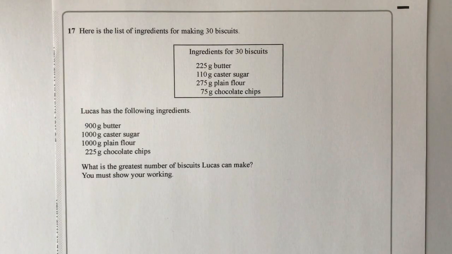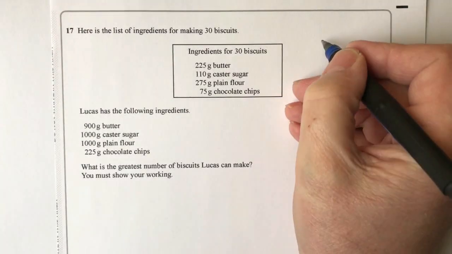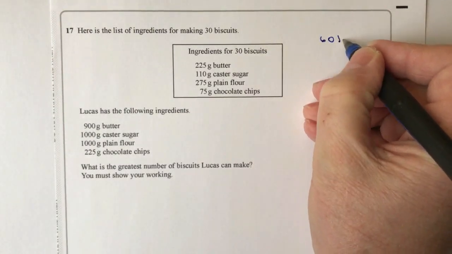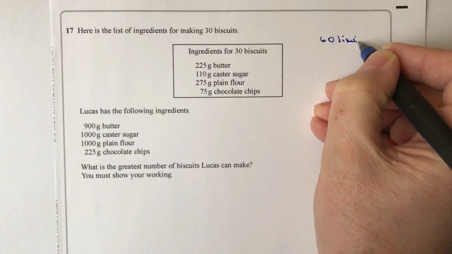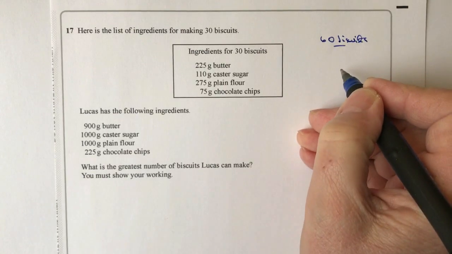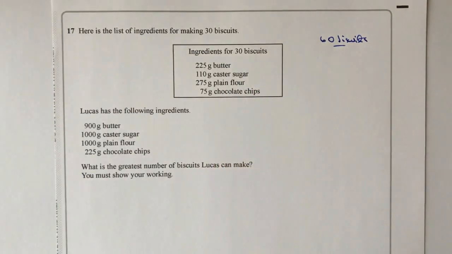All right. Well, I'm just going to do a little bit of instinct here. I think that Lucas has got enough ingredients to make 60 biscuits. So I'm going to write 60 biscuits here. Now 60 biscuits means all of these ingredients will be doubled.